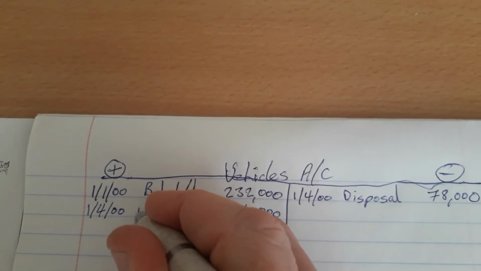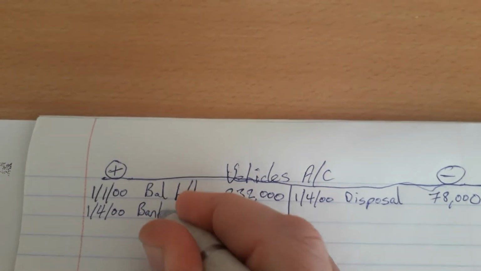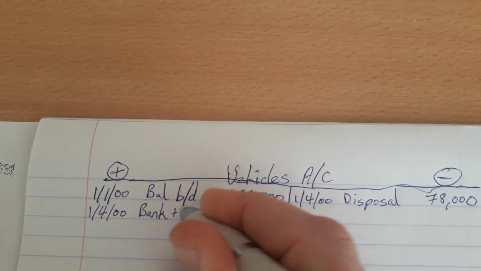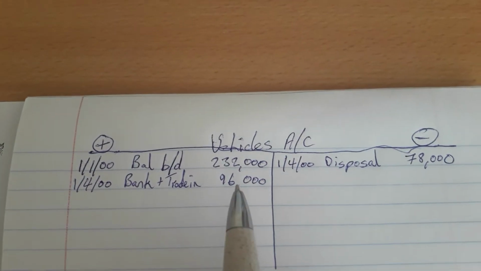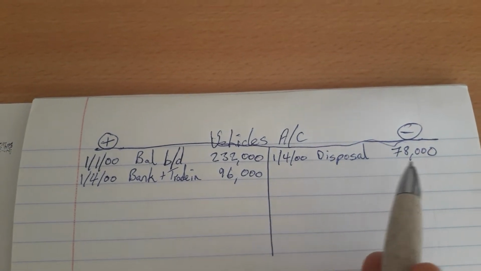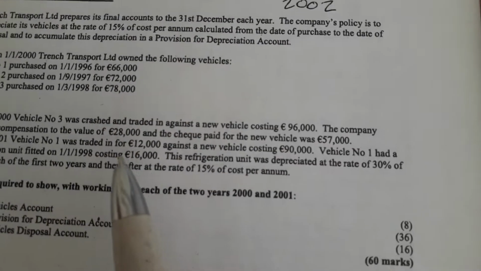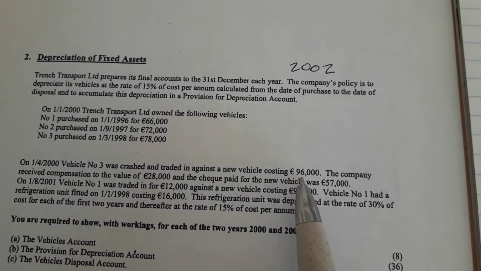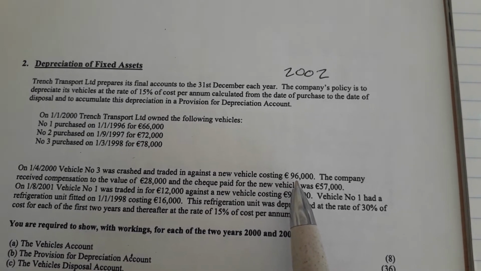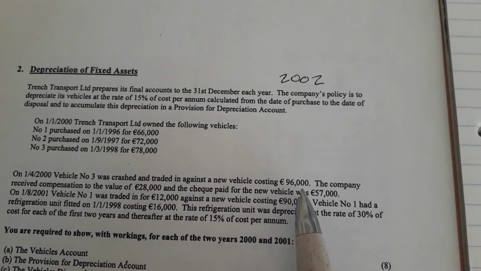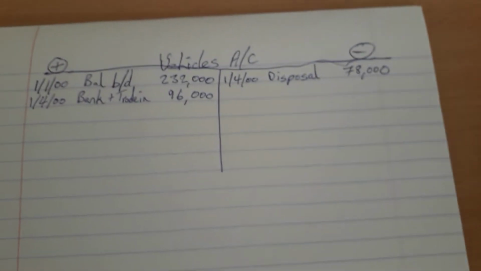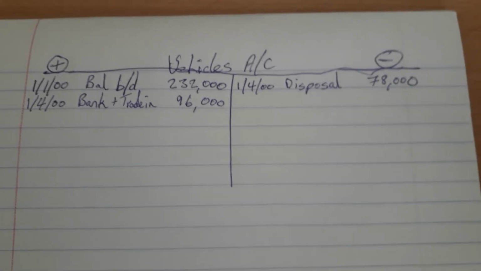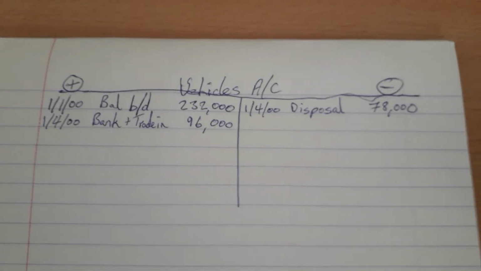And we say for this one, bank and trade-in, because you paid for the vehicle partly in cash, but partly by trading in that vehicle that you'd crashed. So you didn't have to pay the full 96,000 of the cost in cash, but that was the total cost of it. So that's the amount that goes into the vehicle's account. So that's it really for the year 2000. Nothing else happened. All we need to do is balance our accounts.